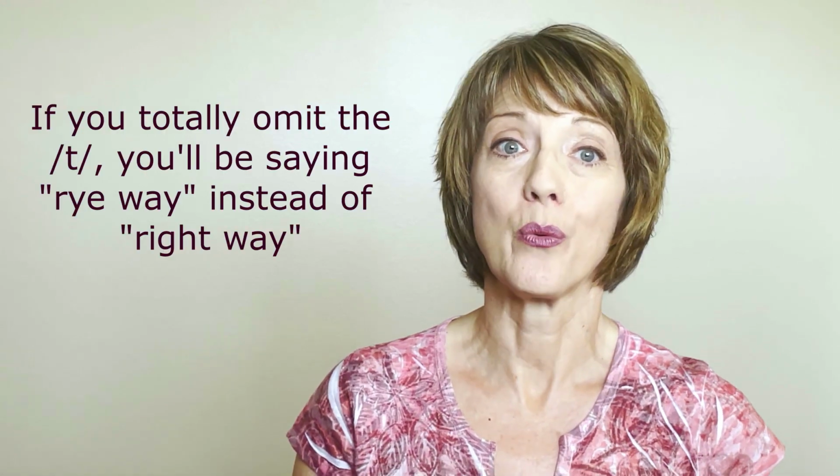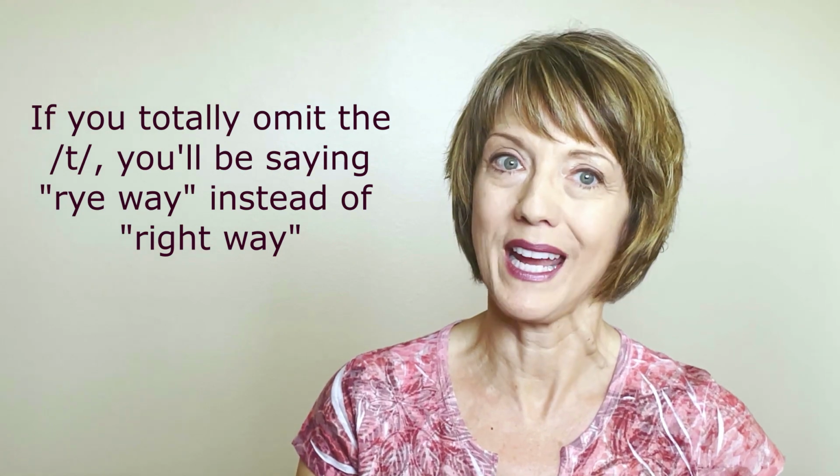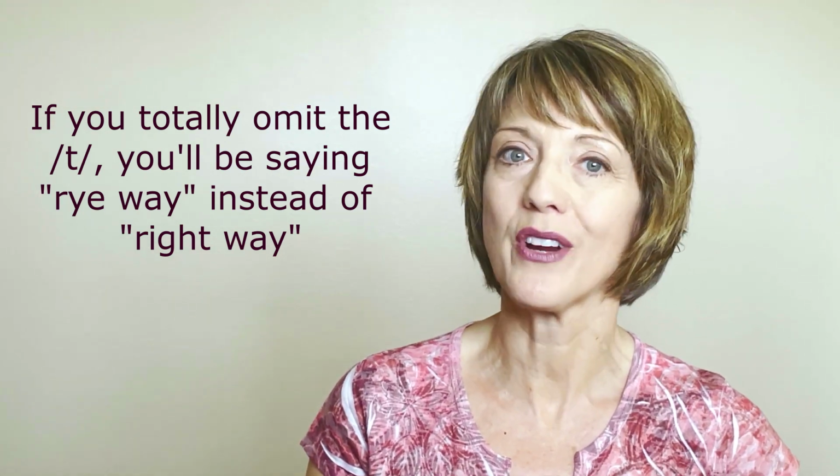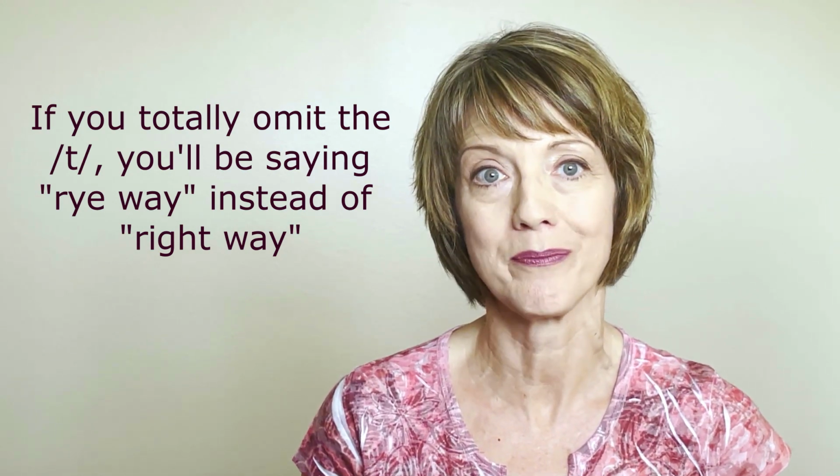Now, some of my students mistakenly think I'm telling them to totally skip the D or the T, but that's not the case. You're still going to position for these sounds. You're just not taking that second step of releasing them. If I don't position at all for the T and I don't shut my voice off, I get this, right way. That doesn't sound the same as right way, does it? My listener has no idea there's a T in that word if I say right way.